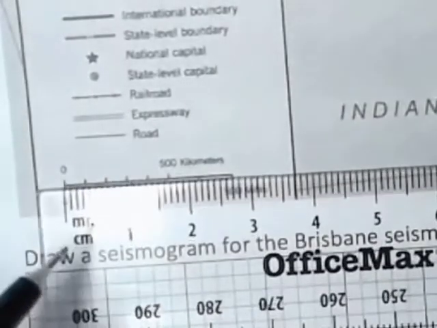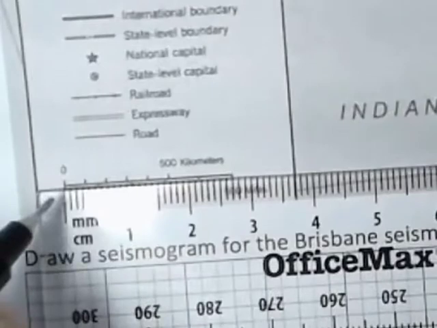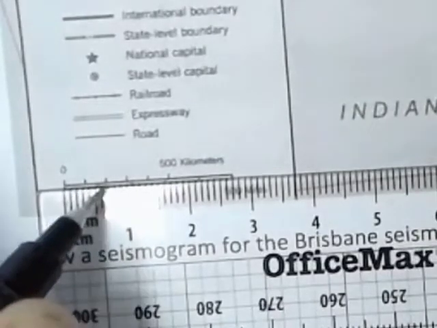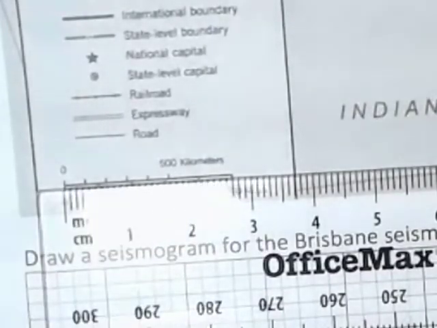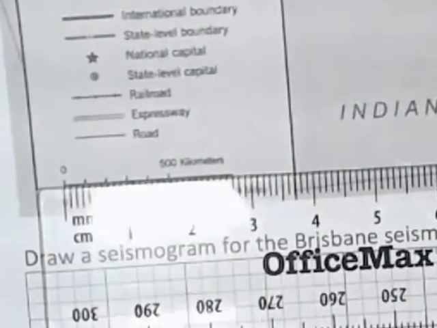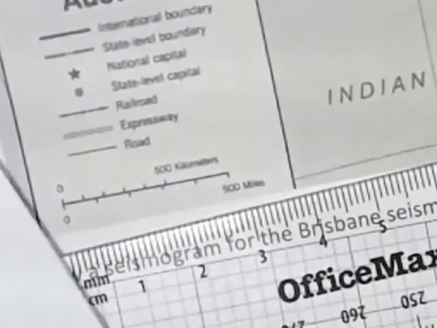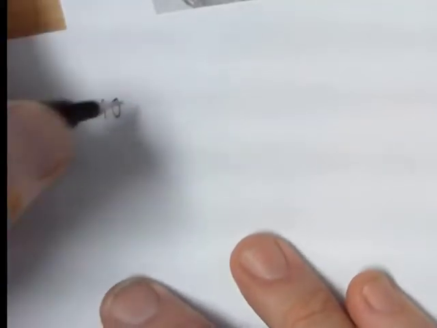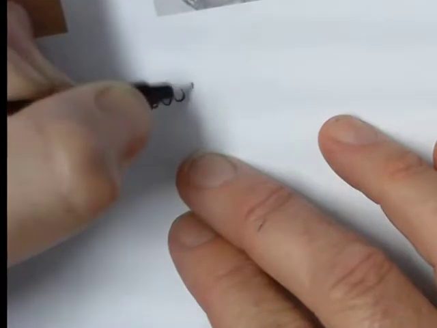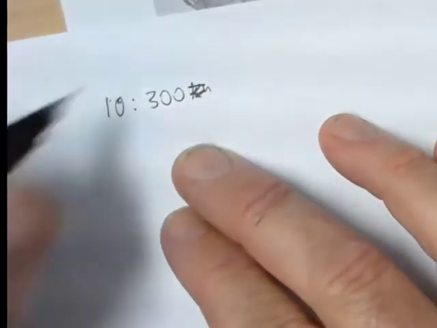Alright, so let's see if we can work this out. So 1 centimeter is the same as 100, 200, 300 kilometers. So let's write that down. So the ratio is 1 centimeter, which is the same as 10 millimeters. So I think it's probably better for us to say 10 millimeters is the same as 300 kilometers. We don't have to write kilometers.